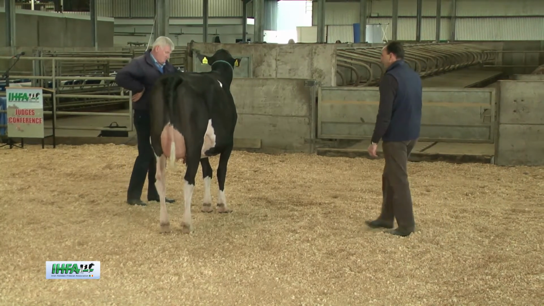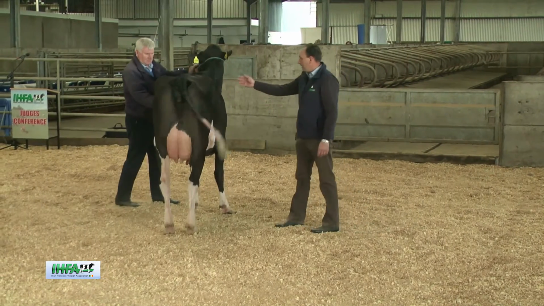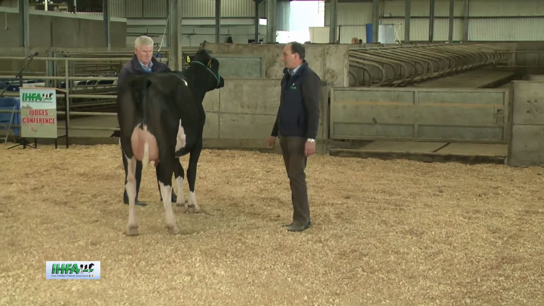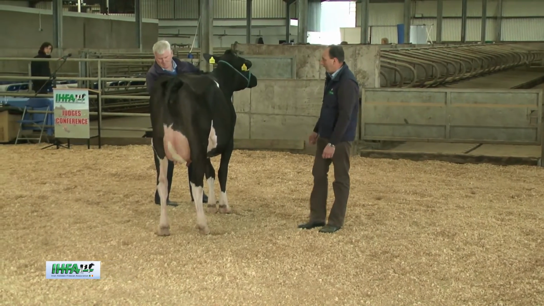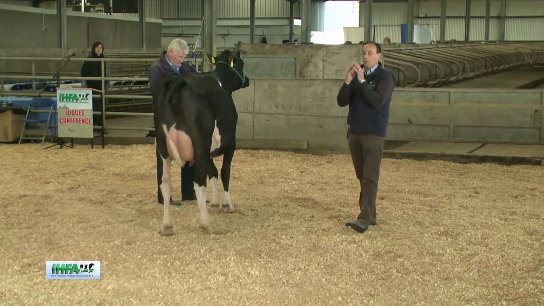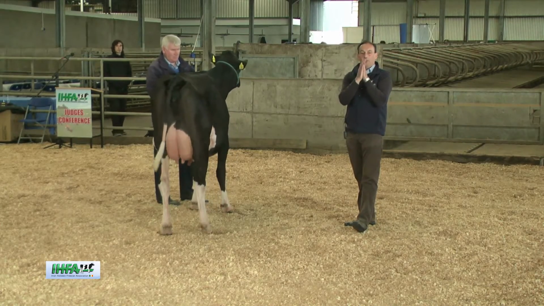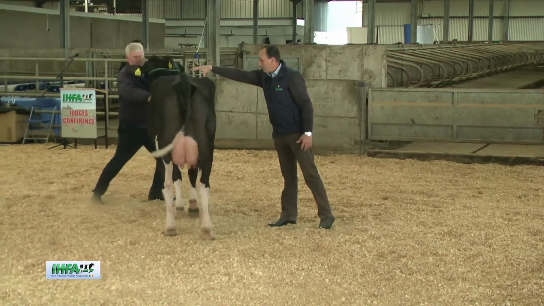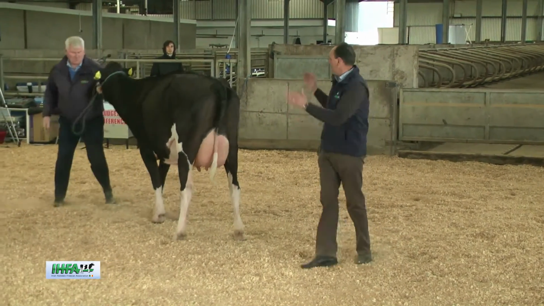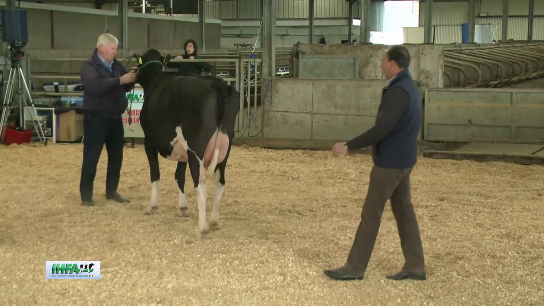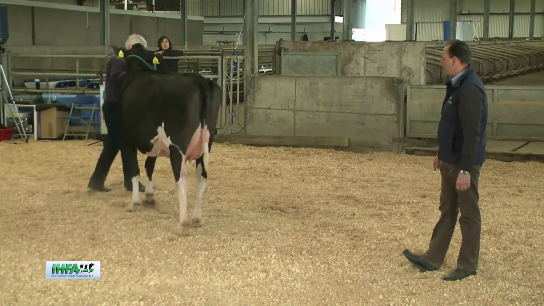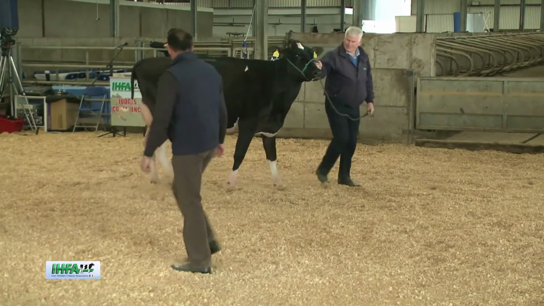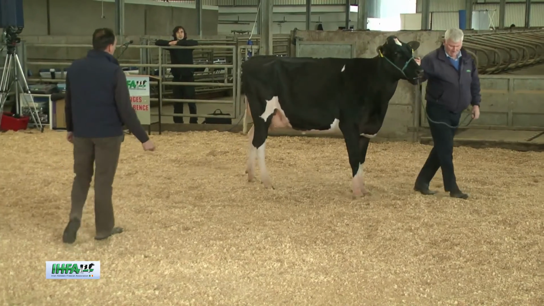Then we move on to the angularity, which is the angle of the last rib and the openness of the last rib. There has been a little change on the angularity worldwide at the minute. We're looking for a little bit more of a barrel rather than a flat-ribbed animal. When you come behind the animal and look forward, you can see a little bit more of a barrel on her, and that's really to promote a little bit more strength in our black and white cows.